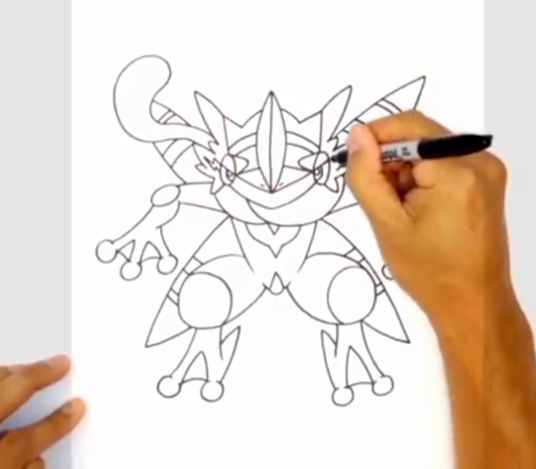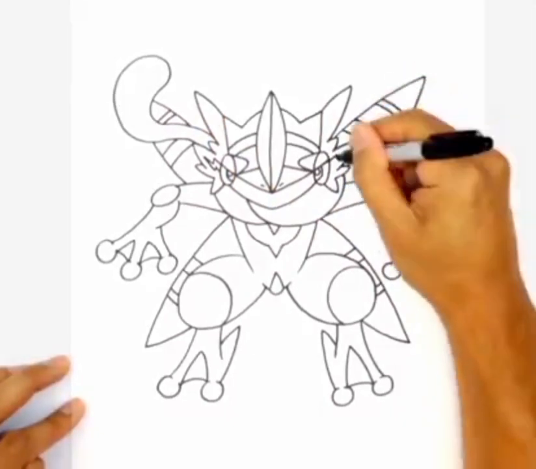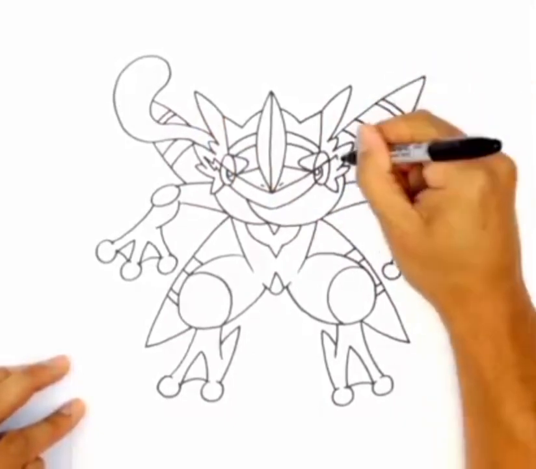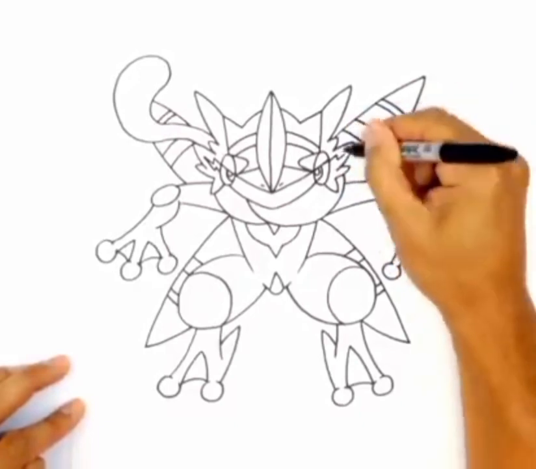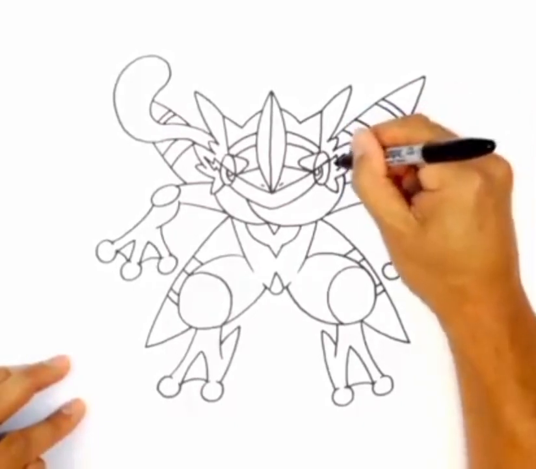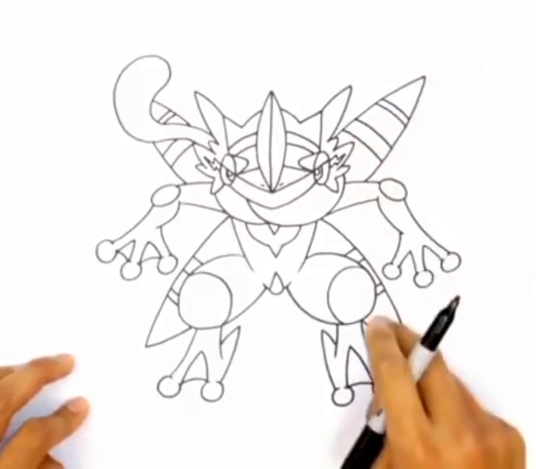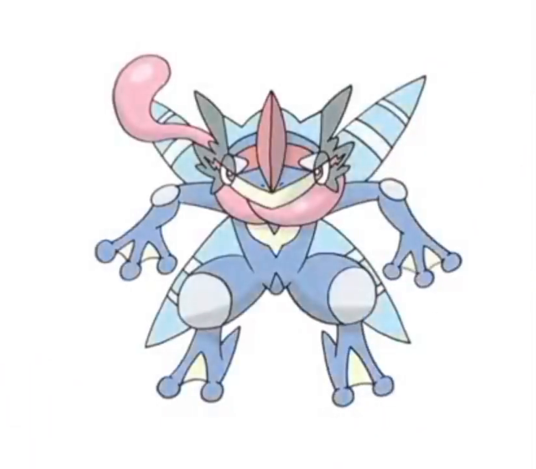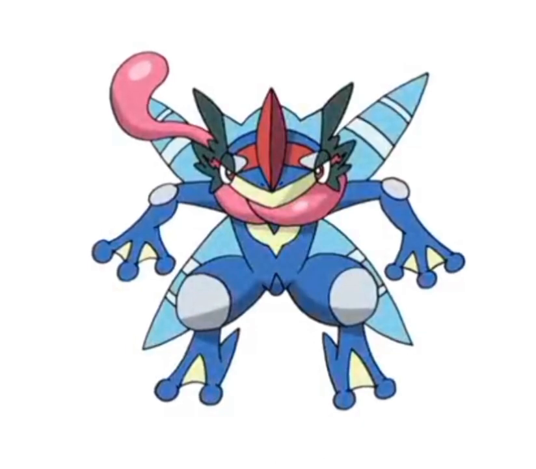Let's do the same thing on this side. So we're going up at an angle, straight down, up at an angle, and then coming back and opening up that space in between. And that is pretty much it. There we have it. There's Ash Greninja.